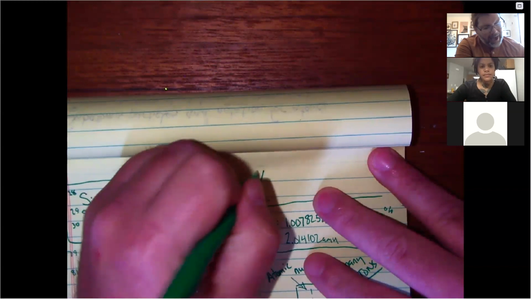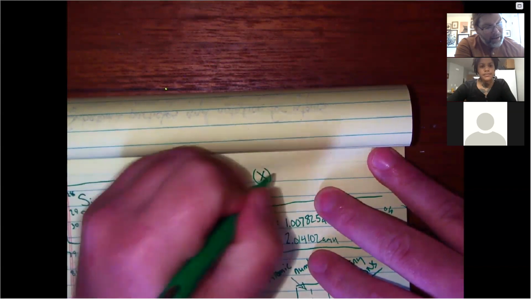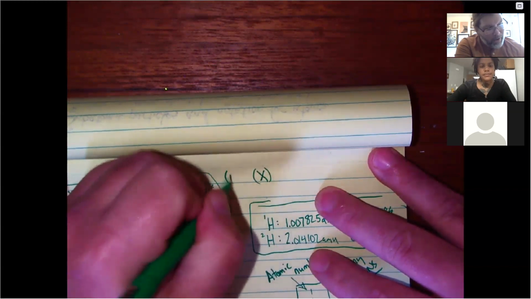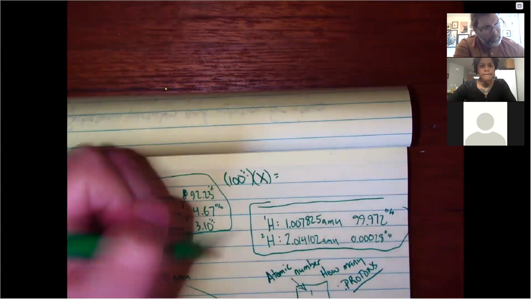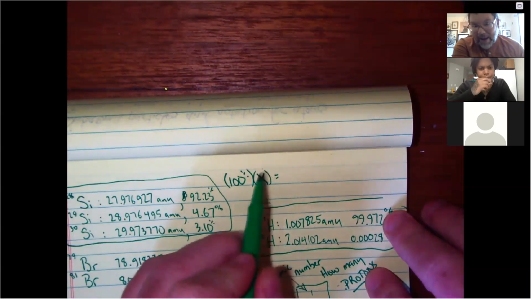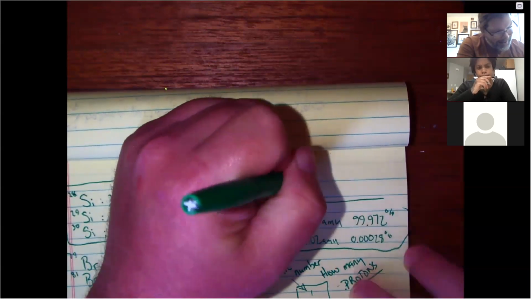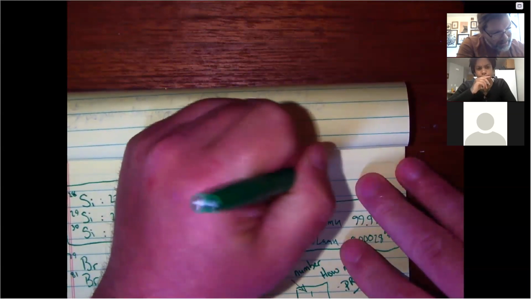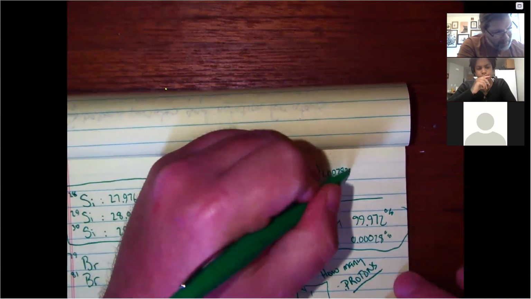So if X is my average atomic mass for hydrogen, and I get that by looking at all 100% of my hydrogen atoms, then I'm going to calculate that weighted average atomic mass, knowing that 99.972% of my atoms have a mass of 1.007825 atomic mass units.